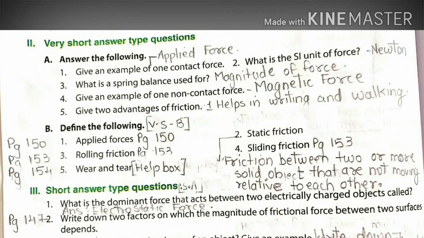I am repeating. Friction between two or more solid objects that are not moving relative to each other. This is a definition of static friction.